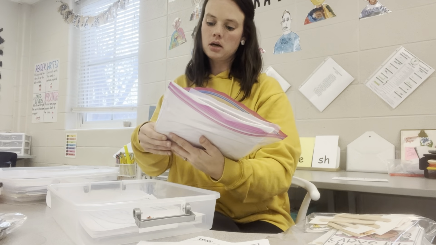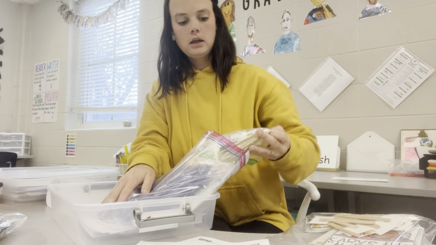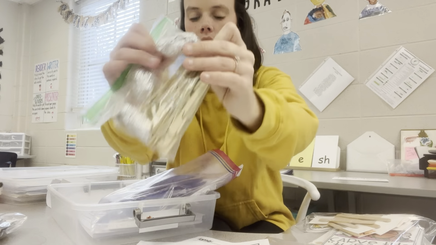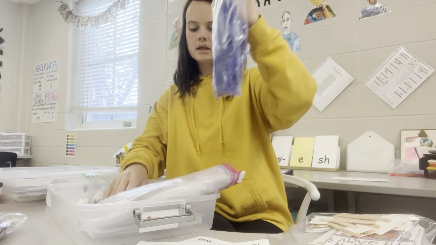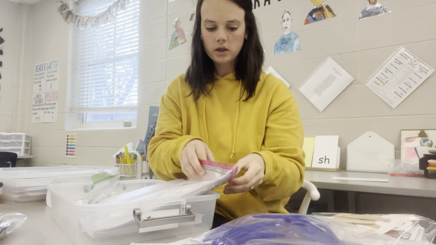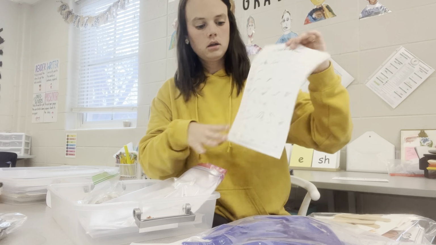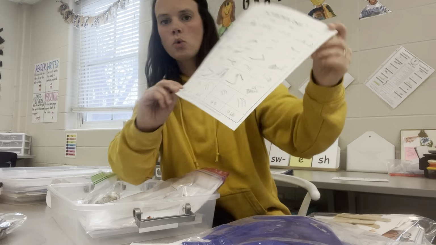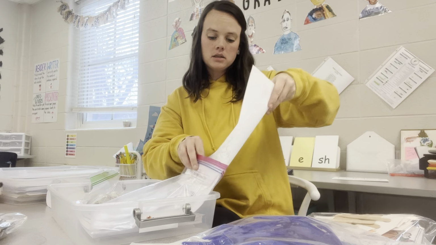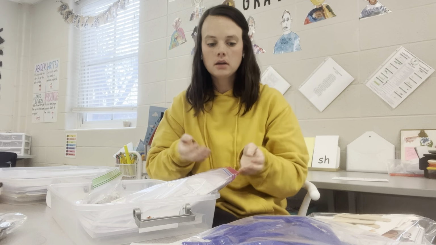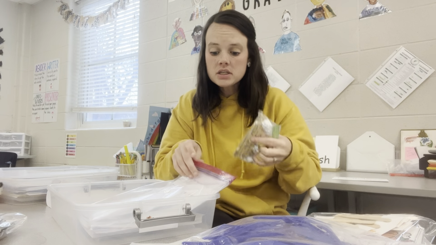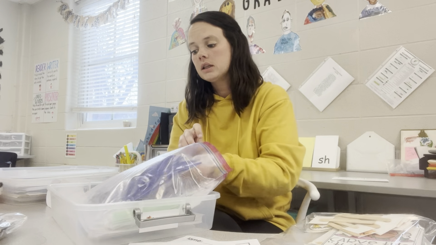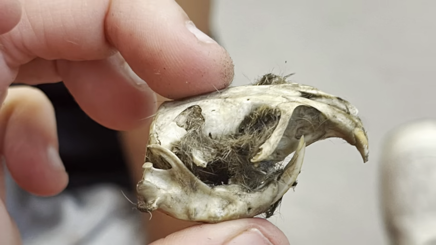I ordered some owl pellets off of Amazon, and they're not cheap, so keep that in mind. The owl pellets come wrapped in tin foil, and I also bought a set of tweezers for them to pick it apart with. And then I have this bone chart that I put up on my board so they could see what they were looking at as far as the bones that they had picked out of their owl pellets. They love this activity. I only had one friend who was not into it, but for the majority of them, they loved it, and I will insert pictures of that.